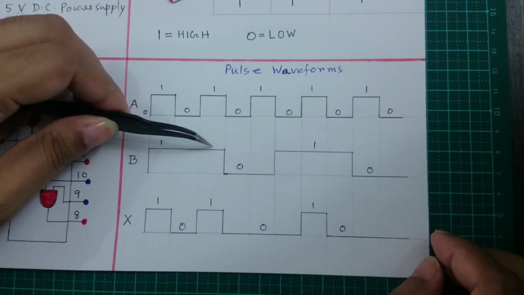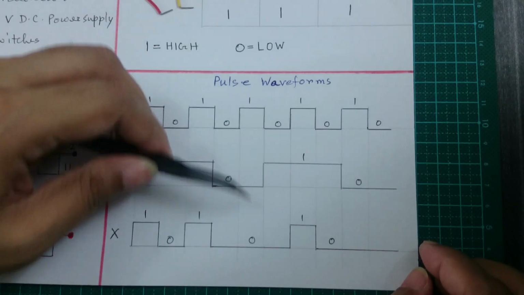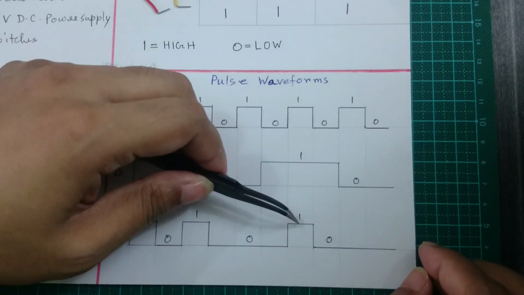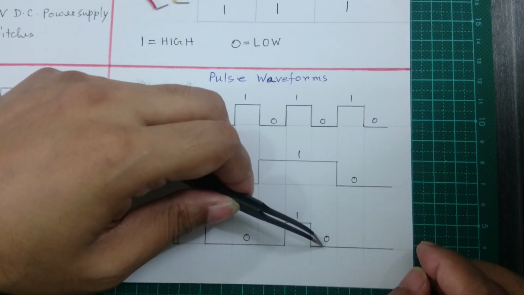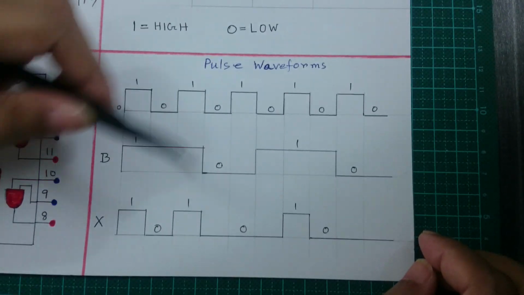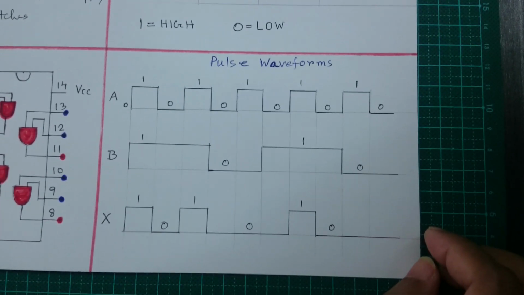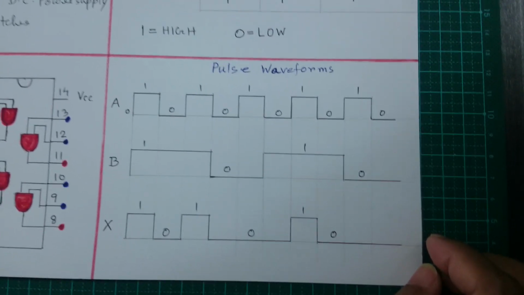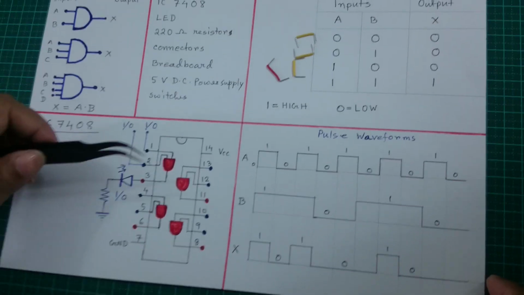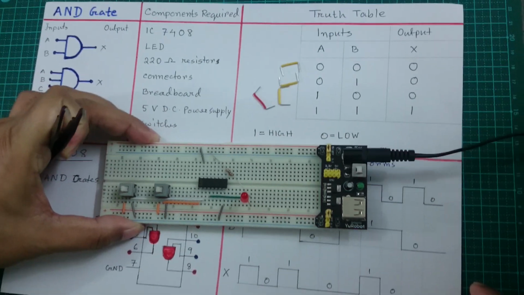Again here 1 and 1 is high and 0 0 low, 1 and 0, 0 1 is 0, and 1 and 1 again 1, 0 1 is 0, and 1 0 is 0. So again this pulse waveform supports the truth table. So I discussed the AND gate and the IC 7408, its pin diagram and the truth table and pulse waveform, and I made a small circuit to justify the truth table.